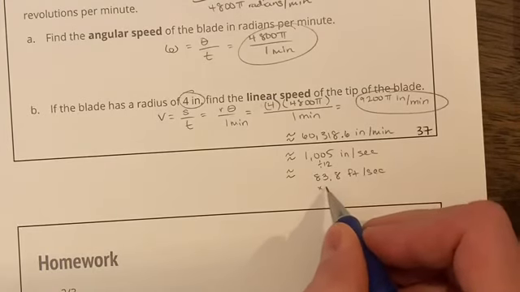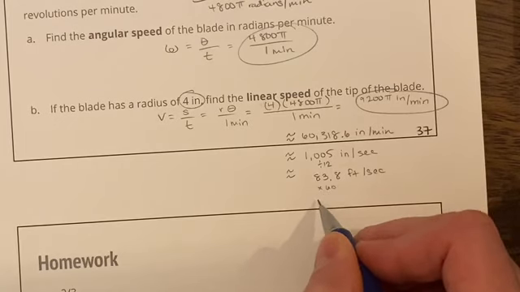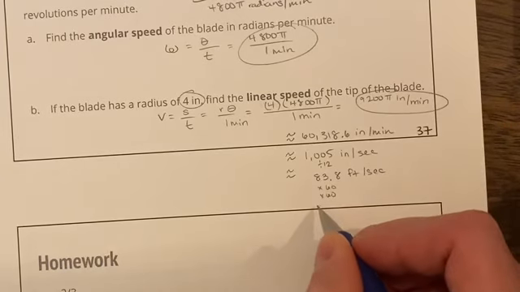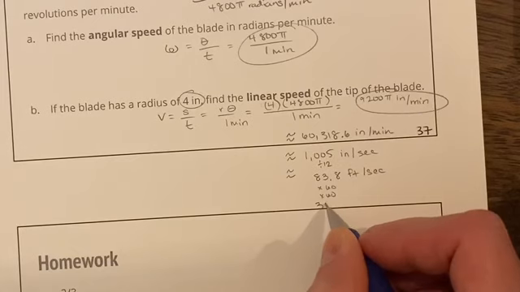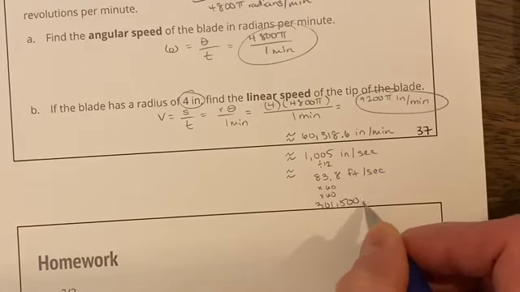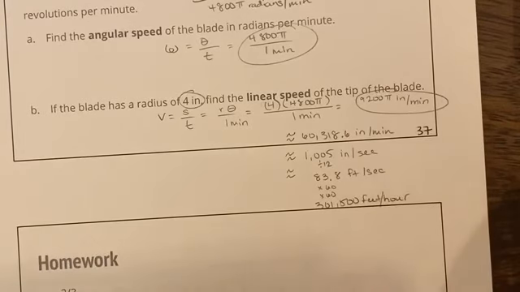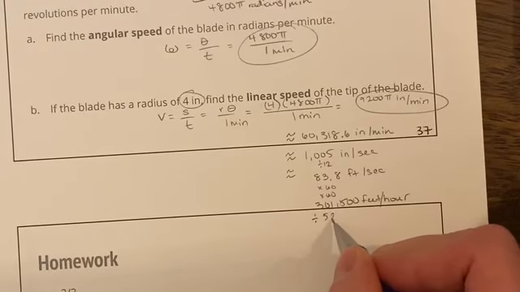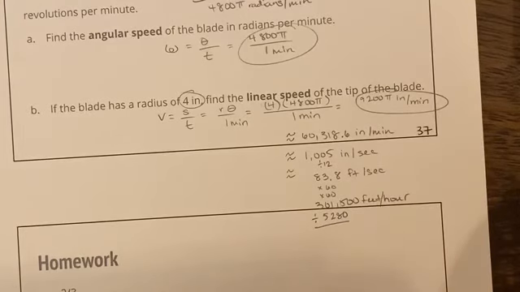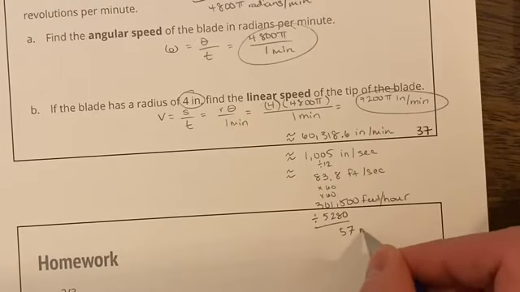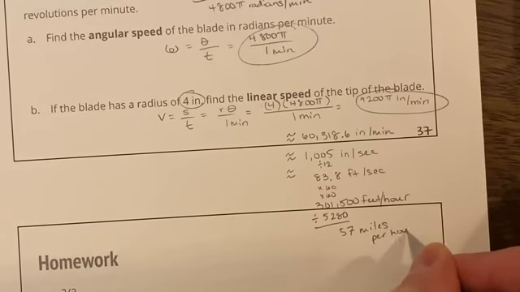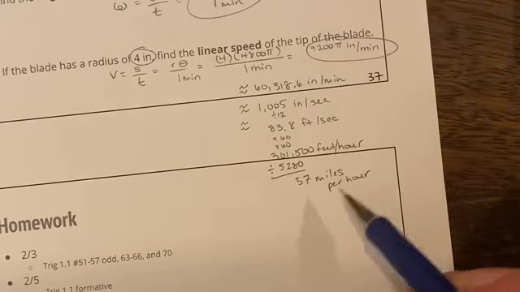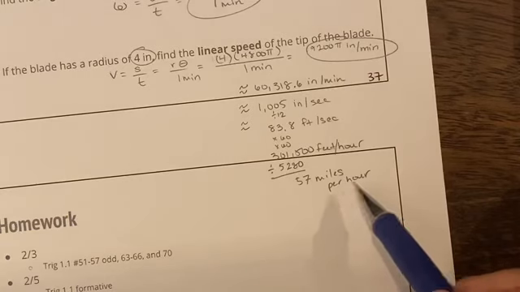So if we wanted to figure out how many feet it's traveling per minute, we would multiply that by 60. That will give us something that we would have to multiply by 60 again in order to get it into hours. So essentially we would be traveling 301,500 feet per hour, which sounds like a lot, but if you divide that by 5,280 feet, that's going to give you how many miles, which is 57 miles per hour. If you look at a blade on a saw, it is going very fast. So it's going at 57 miles per hour. So that's how you can look at this.